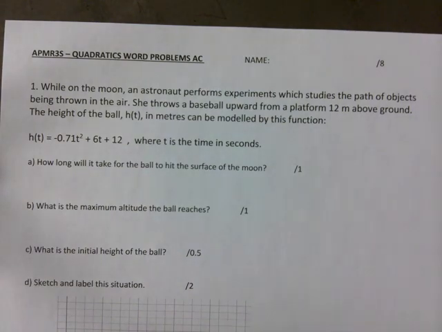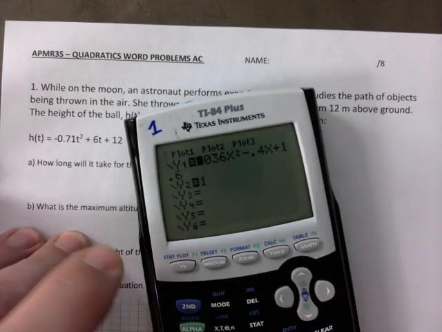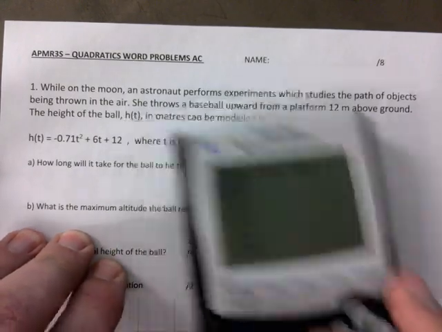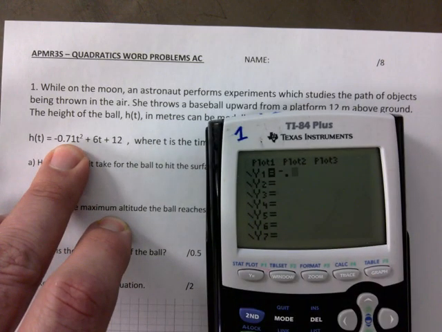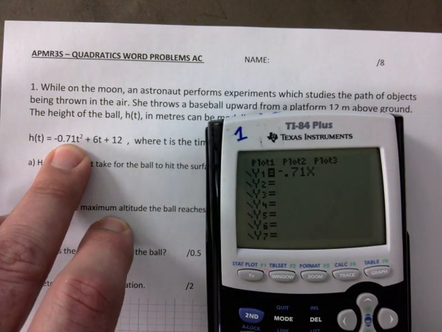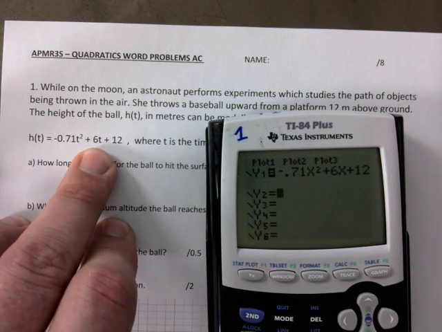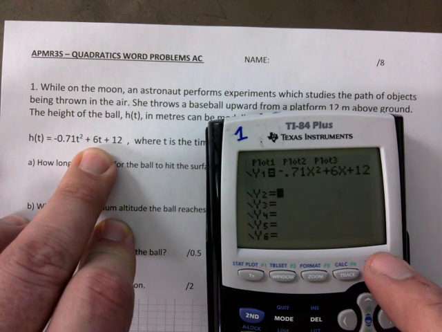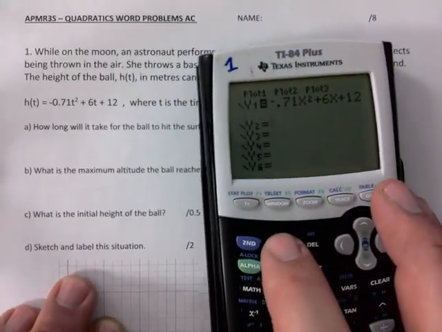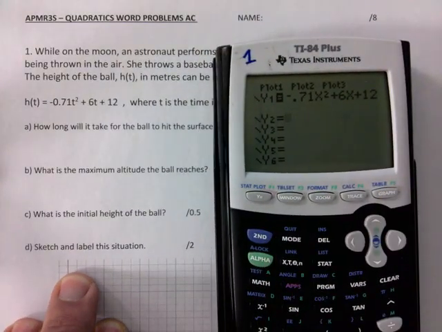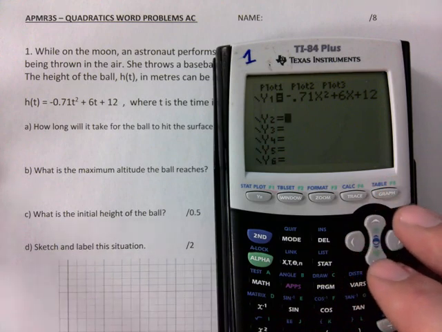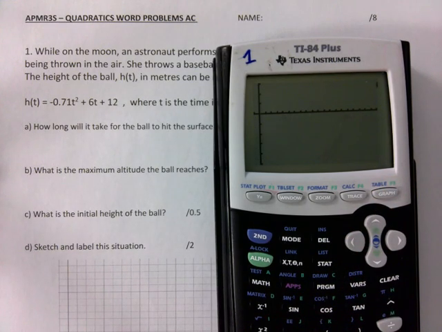So obviously, let's type this into our calculator, unless you feel like you've got this all figured out. But if you want, from time to time I'll give you some helpful tips. So we enter this into our y1 and you graph it, and chances are that my window is way off.